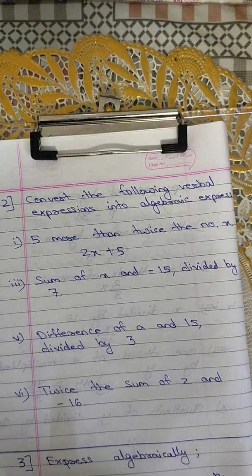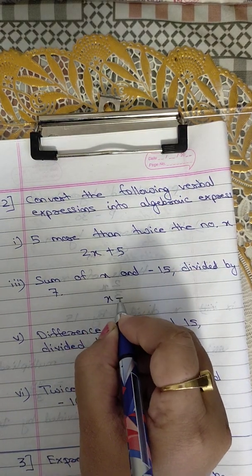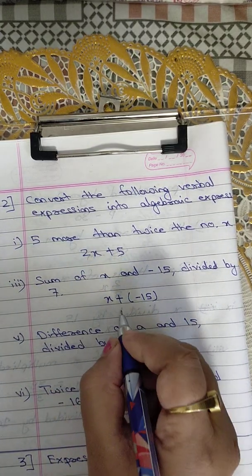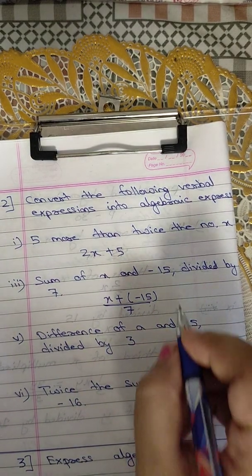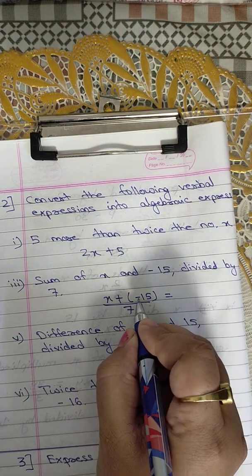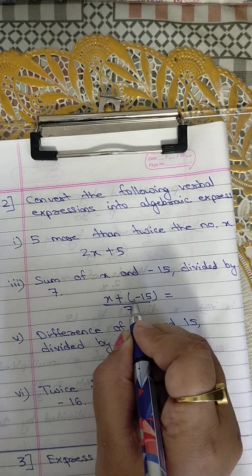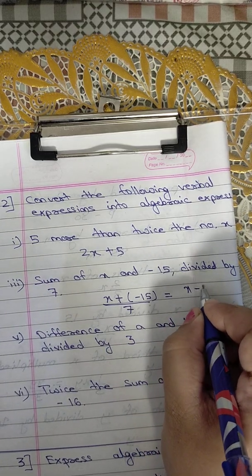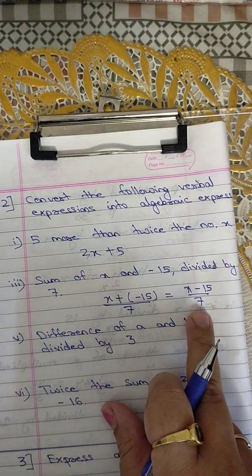Next one. Sum of x and minus 15 divided by 7. Sum means plus. So x plus minus 15. And what we have to do here? We have to divide it by 7. Either write it like this, or let's open the bracket, plus minus integers. What will be there? Negative or positive. It is unlike, so it will be negative. So plus minus will be minus. So x minus 15 upon 7 divided by 7. Both the answers are correct.